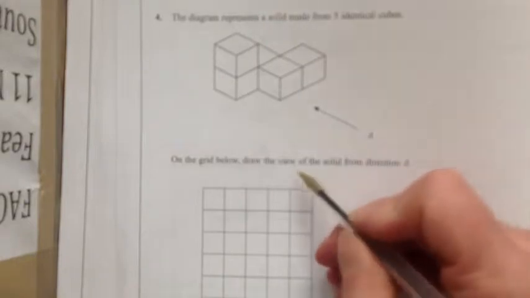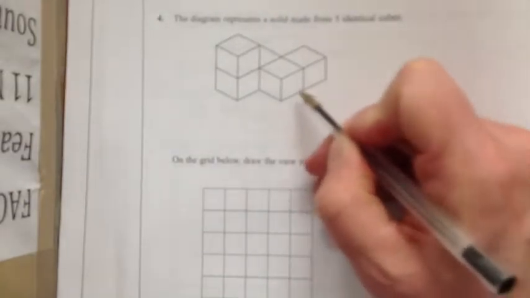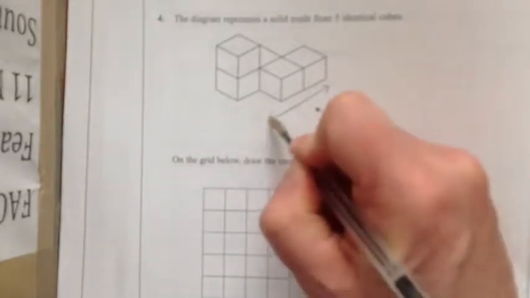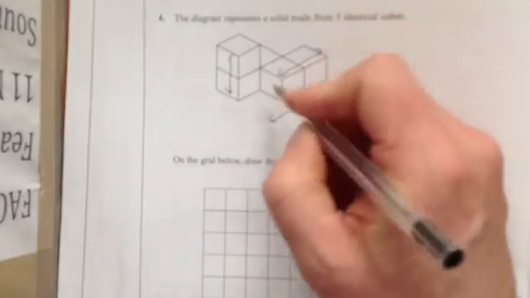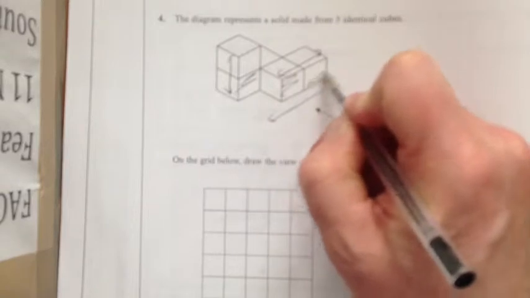So we've got to draw the view of the side from direction A. So when we look from A, we've got a width of 3, we're at 2, and then we go up to 2 at the end. So that's what you'll see from the front, 3 like that. And then on the left-hand side, you've got the higher part, and that's your answer there.